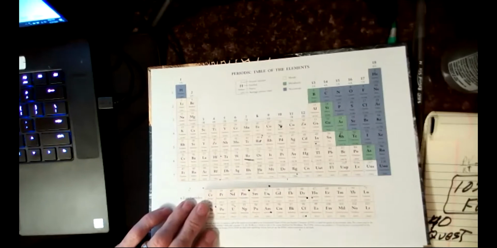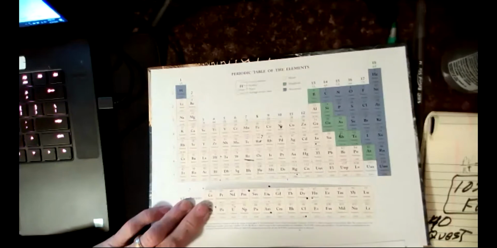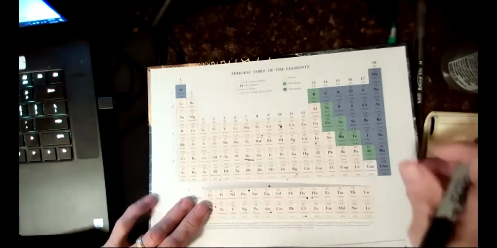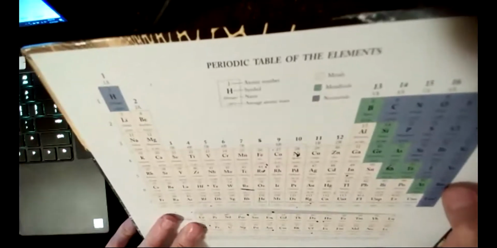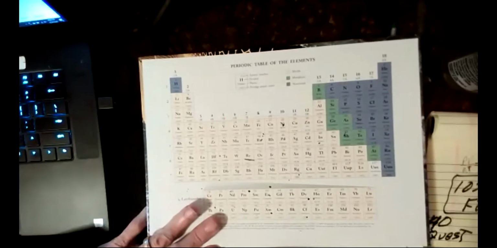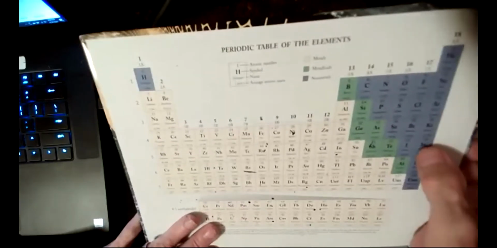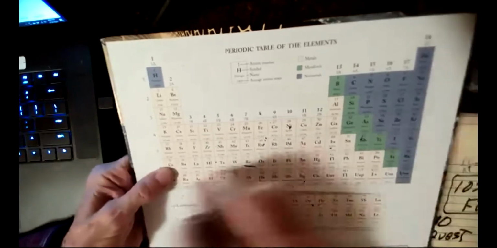So let's do it. Cerium. Now, that's element number 58. So it's going to have a core. It's greater than 54 and less than 86, so it's xenon, not radon. So it's Xe. That is number 54. And then we're going down to number 55 over here.